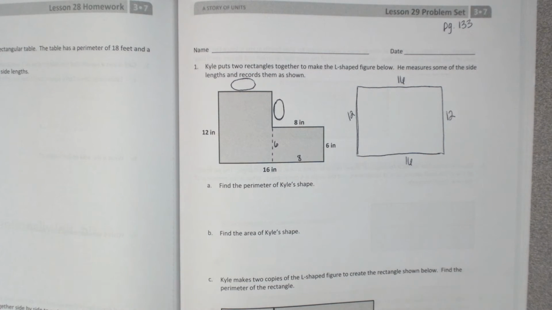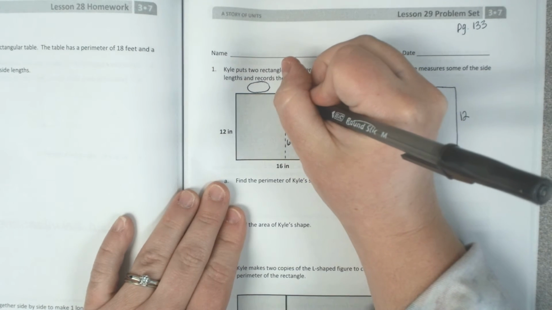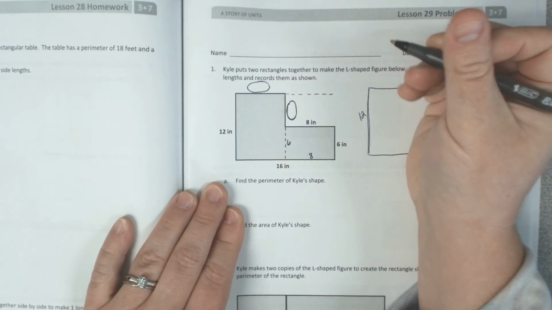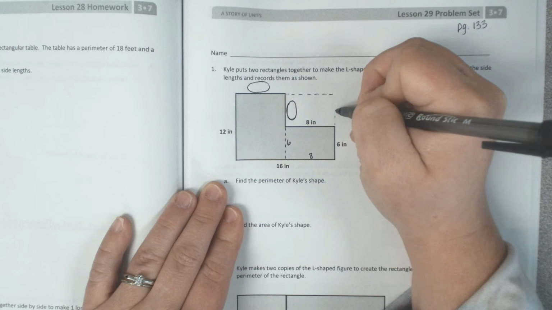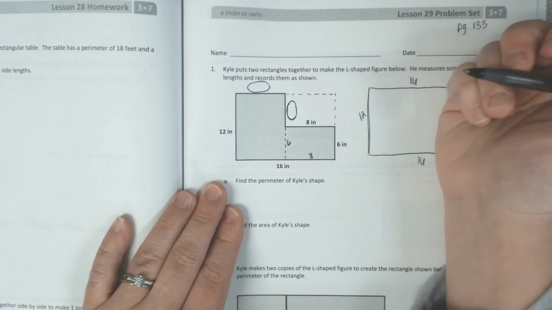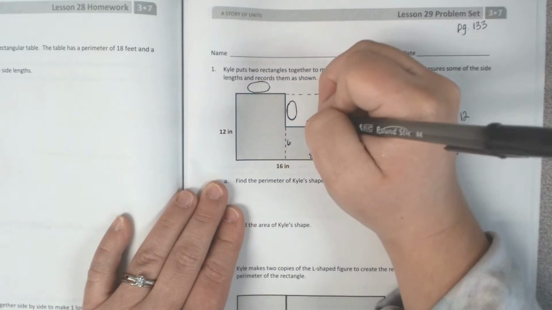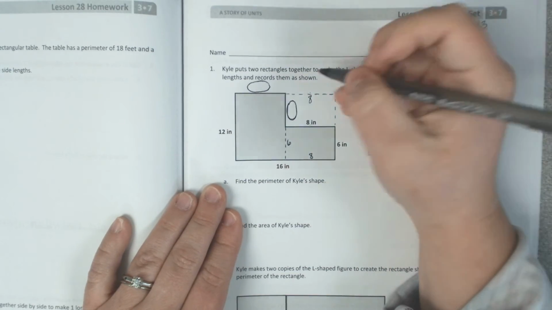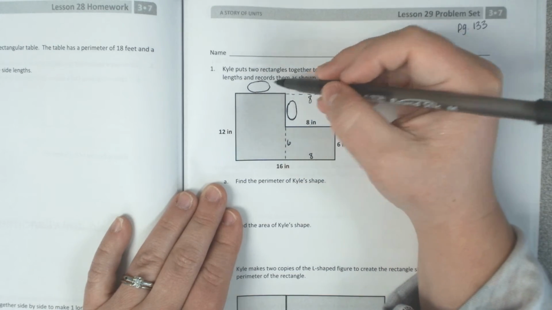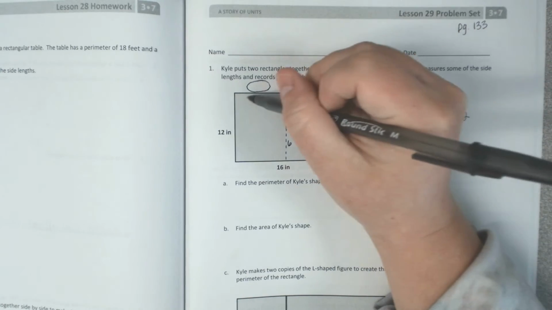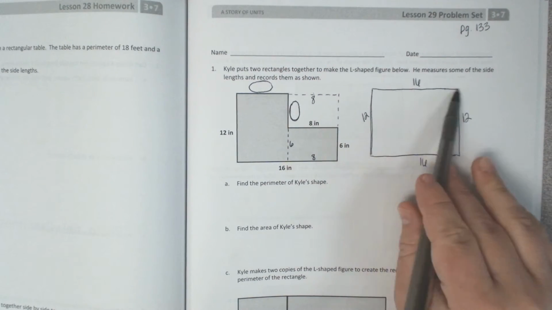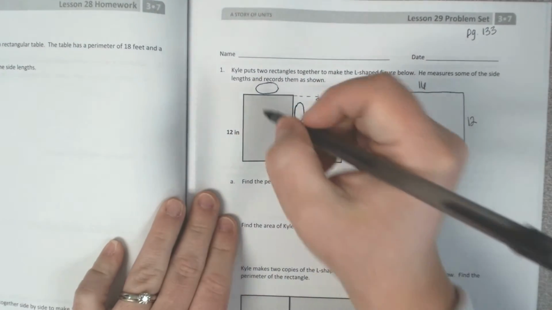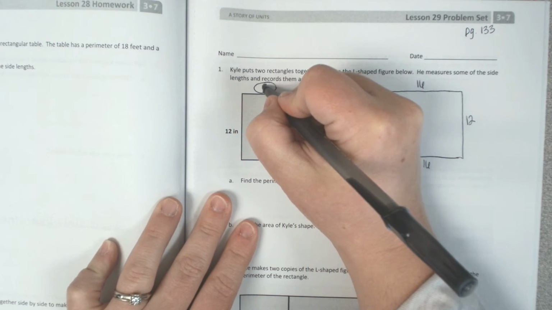So, another way that I can do that is that I can extend this up, right, to form my rectangle. And I know that if this side is 8, then this side must be 8, right? So, 8 plus blank would give me 16, because this all total has to be 16 just like this. So what plus 8 will give me 16? Well, 8 will. So here's 8.